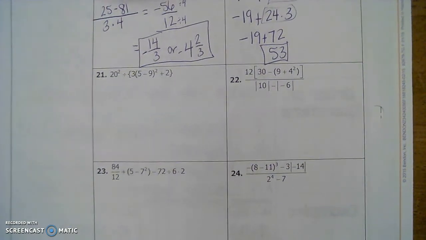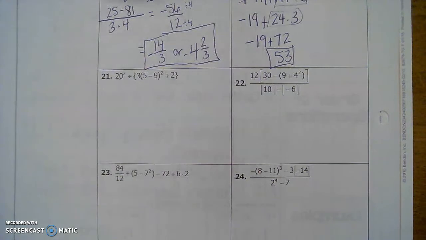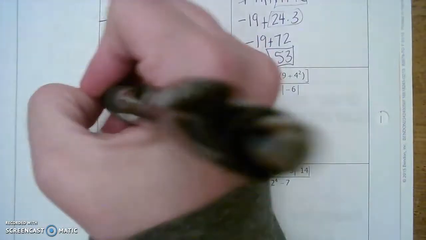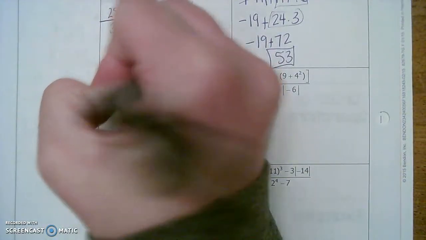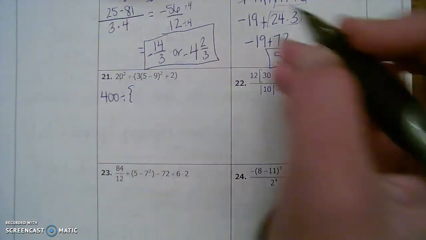Number 21. We can do this because it's on the outside. So 20 squared is 400 divided by, now we have some fancy brackets. You don't need to worry about writing the fancy brackets if you don't want to.